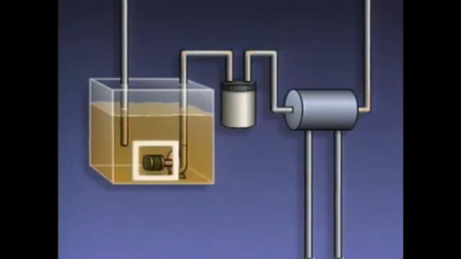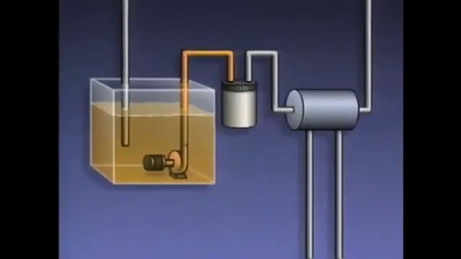A screen on the pump traps large solid particles and debris. From the pump, the oil goes through the oil filter, where dirt and other smaller particles that were able to pass through the screen are removed. If these materials are not removed, they can get into the compressor's moving parts and cause damage.